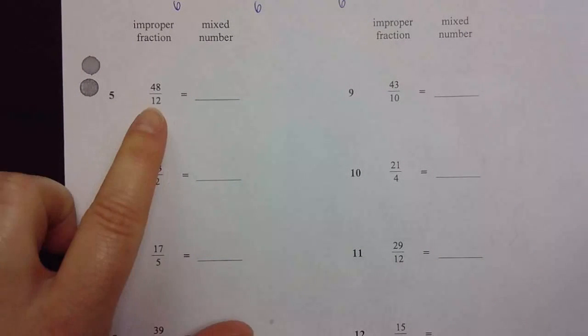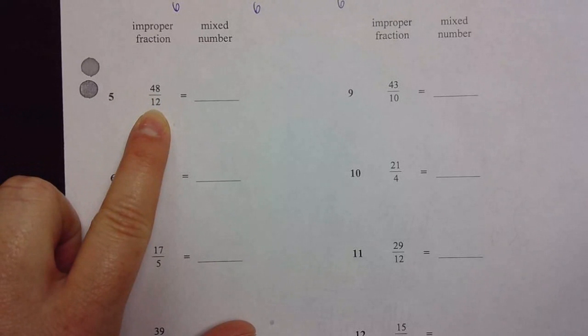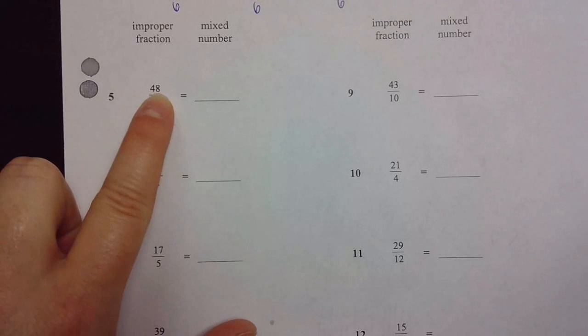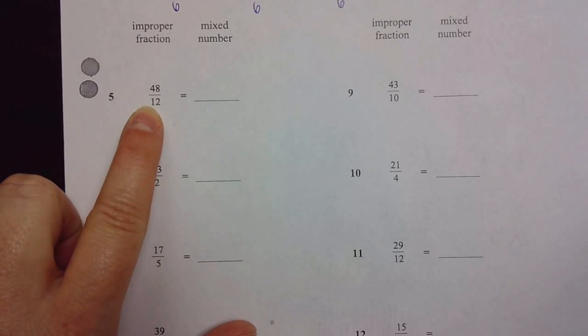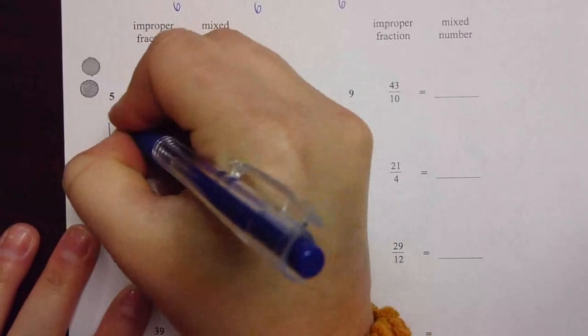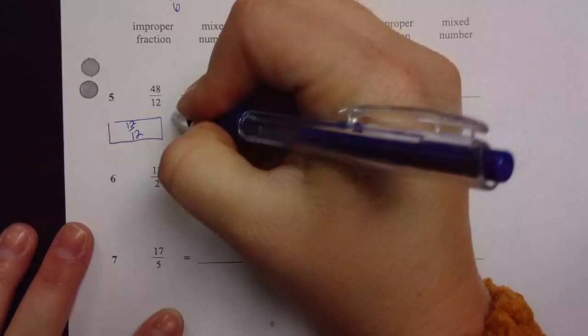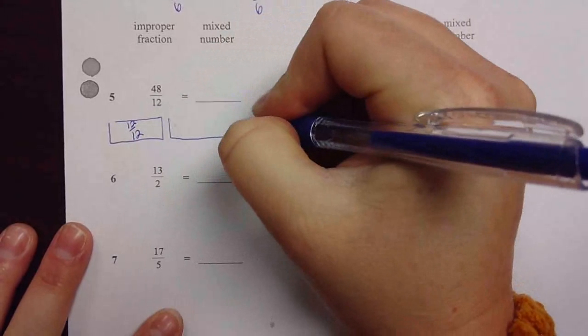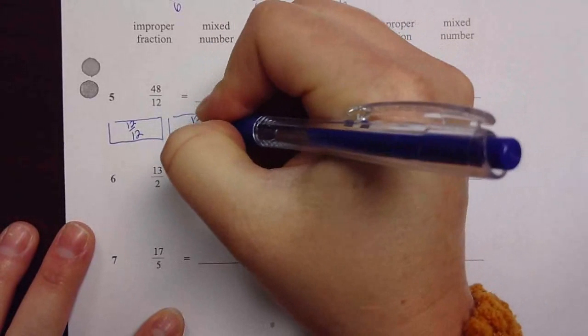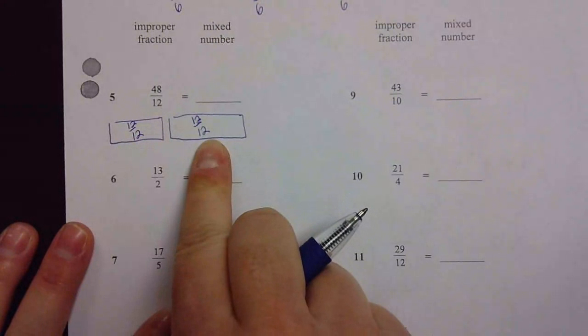Okay, so I have 48 twelfths. So my whole would be 12 twelfths, correct? So I would have 12 twelfths here. And what if I had another 12 twelfths here? So far that would be what? 24 twelfths?